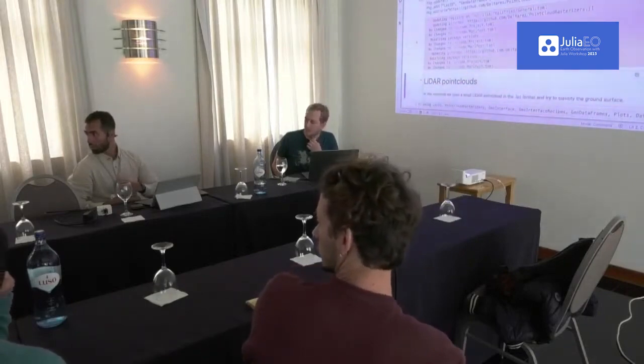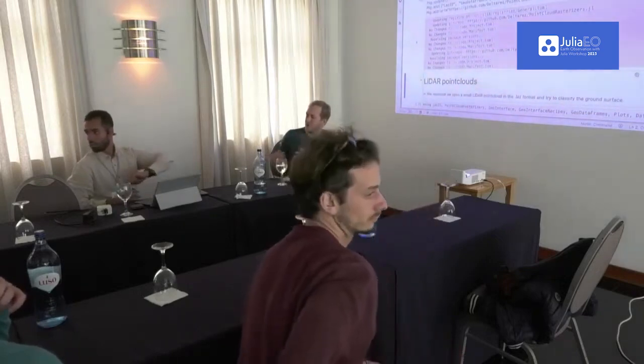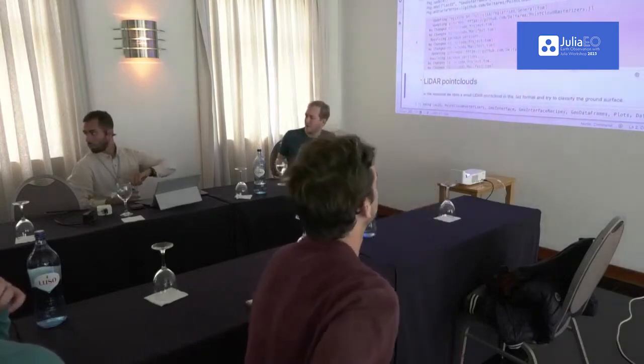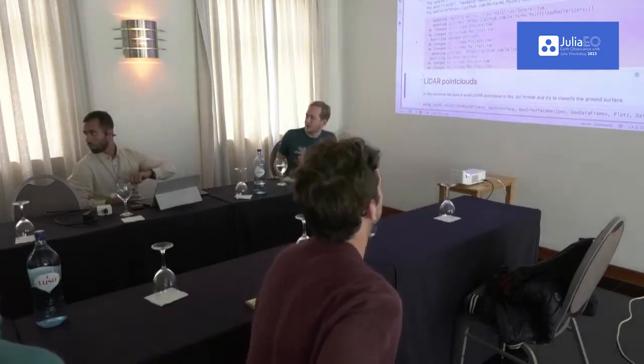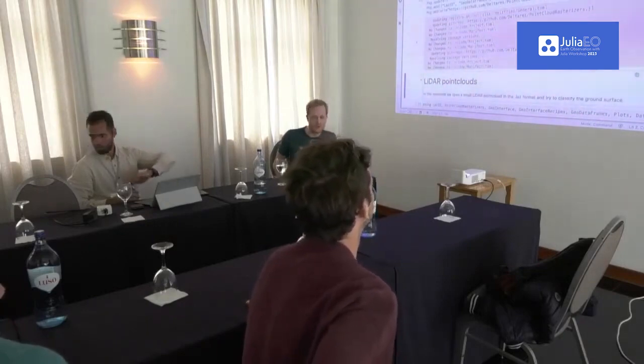It says unsatisfiable requirements detected for package Space LiDAR. Okay, so that's probably your existing environment, and then some of the dependencies want to use a newer version. Space LiDAR probably wants to use a newer dependency than you have. Okay, alright, I'm updating everything now, so we'll see in a few seconds.